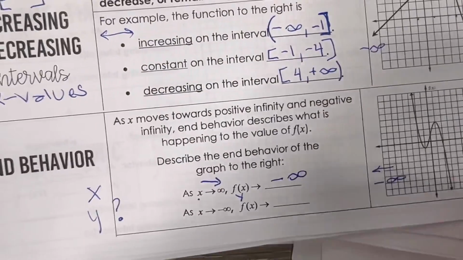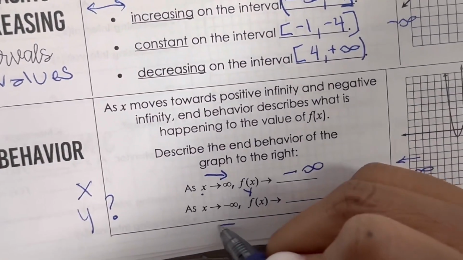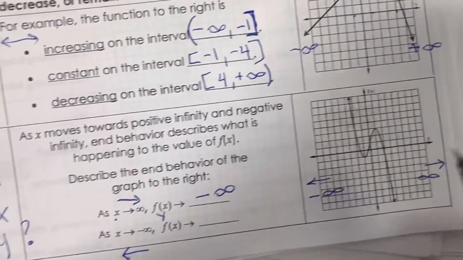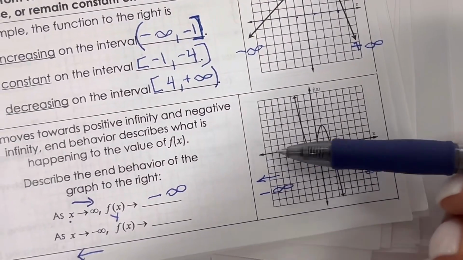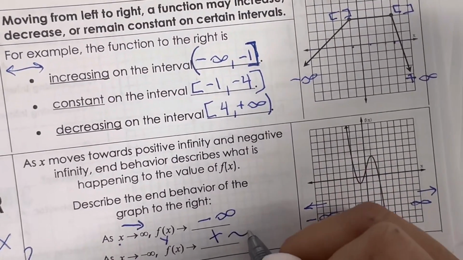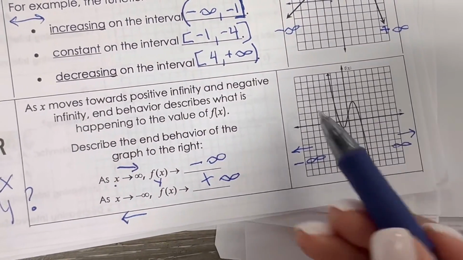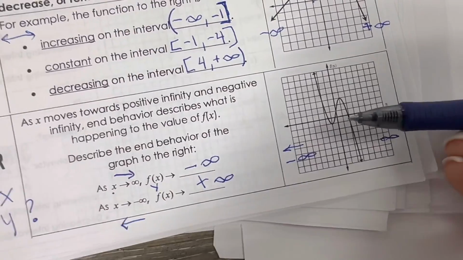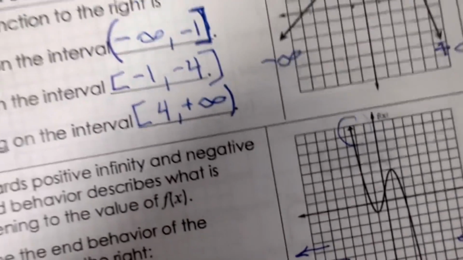All right, let's look at this one. As x goes to negative infinity, so to the left, as the snake goes this way, left, where's it going? Up. You got it, positive infinity. So it's asking you, as x goes left, where's y going? As the snake goes to the left, it's also going up. It ends up going up because that's your arrow up to positive infinity.